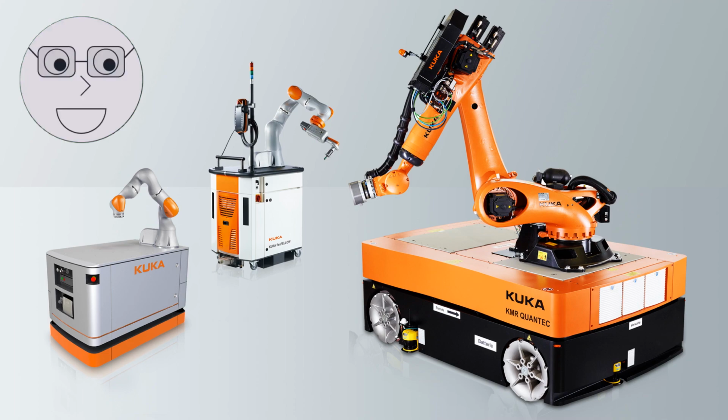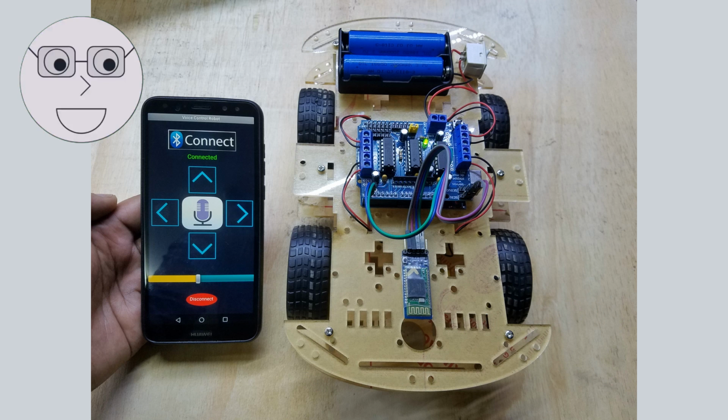Autonomous control is useful for tasks that are repetitive or dangerous for humans, such as welding or exploring hazardous environments. However, it can be challenging to program a robot to perform complex tasks, and the robot may not be able to adapt to unexpected situations. The third method of controlling a robot is voice control.